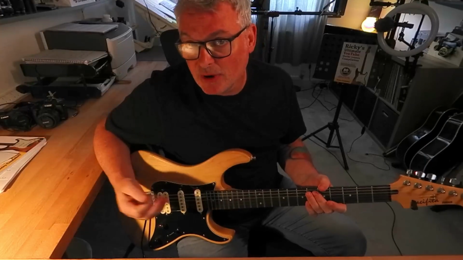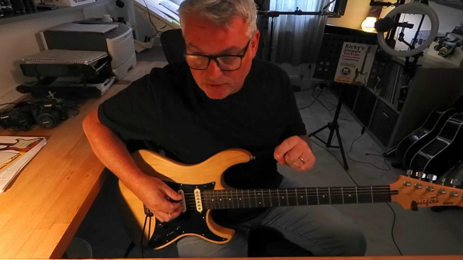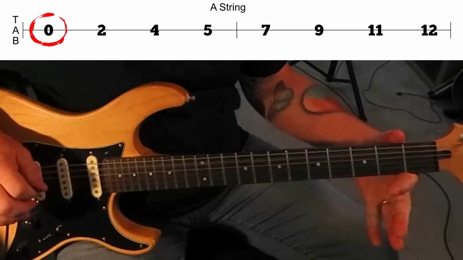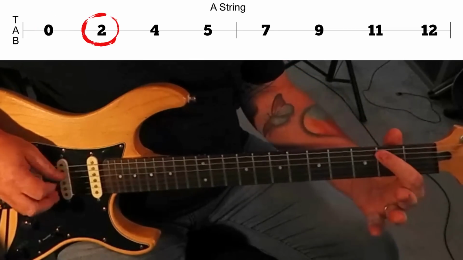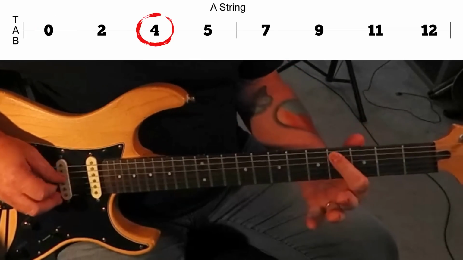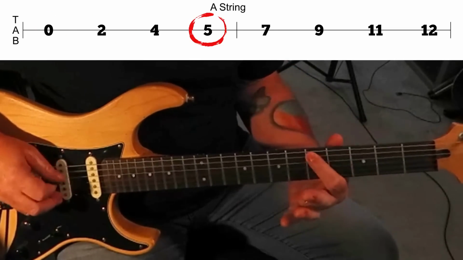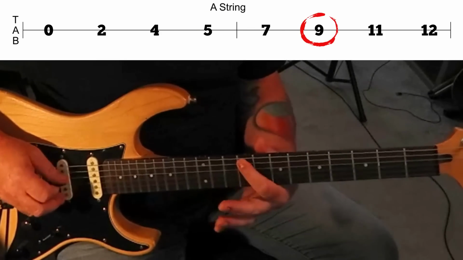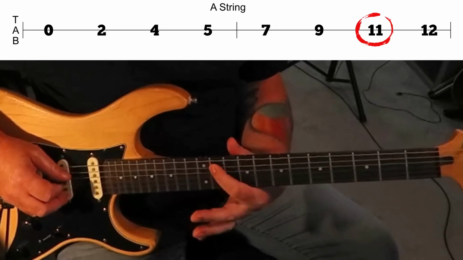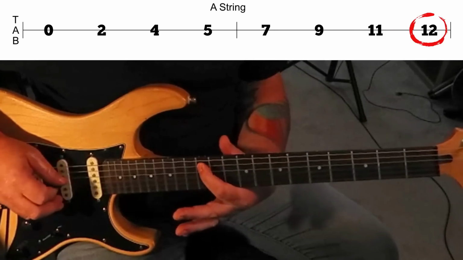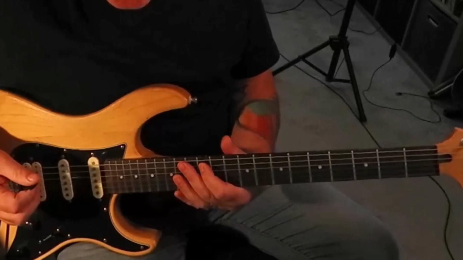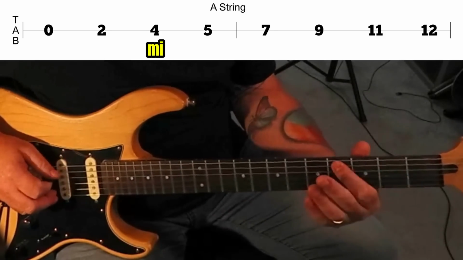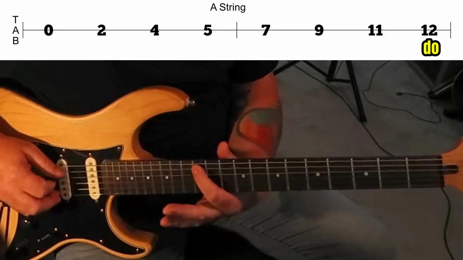Right then guys, so here we are with the guitar, and what we're going to do is we transfer that information over here onto the guitar. So I've got an open A string, we've got 2, we've got 4, we've got 5, 7, we've got 9, we've got 11, and then we've got 12. Now hopefully you can see or hear that this is do, re, mi, fa, sol, la, ti, do.